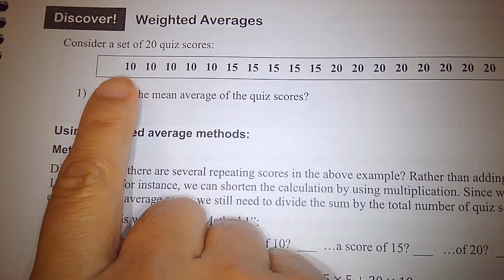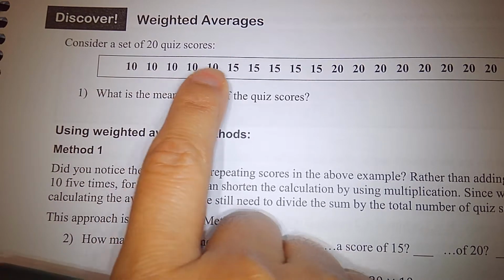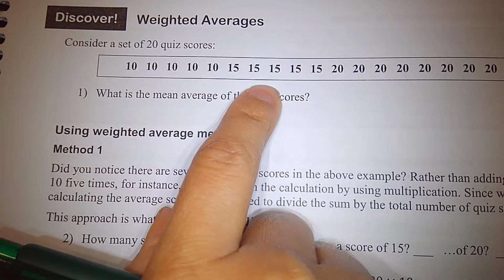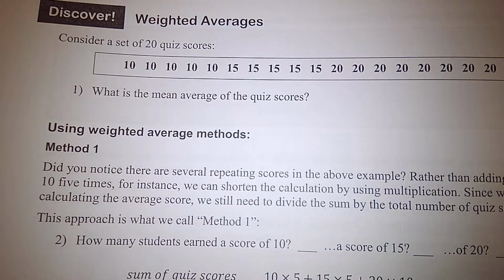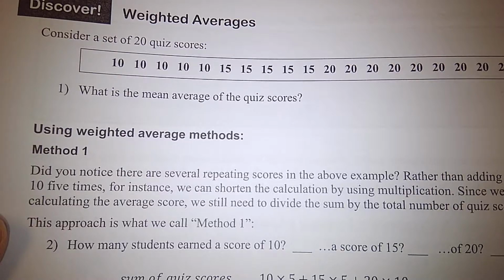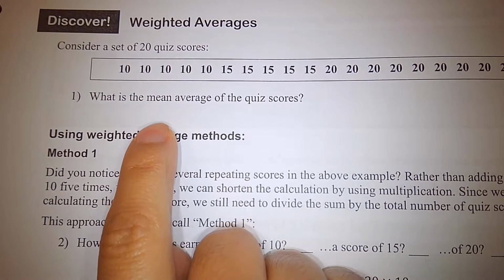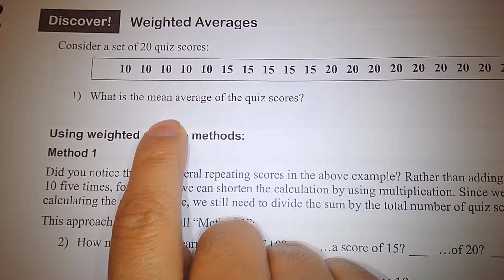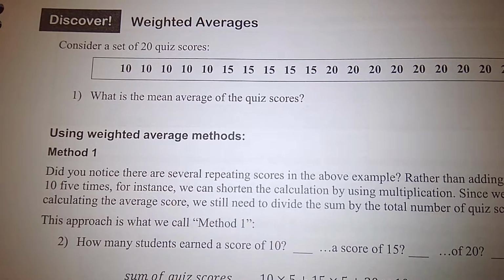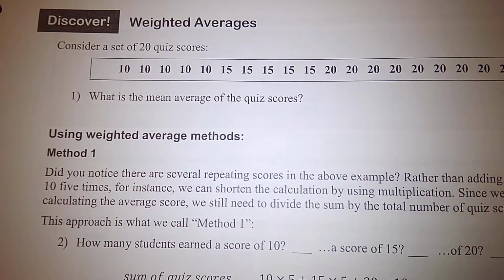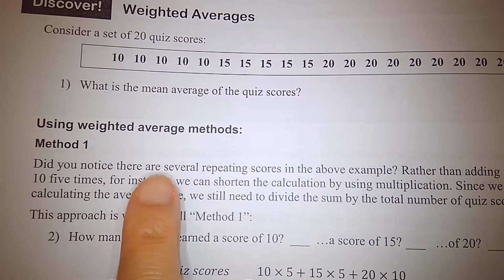However, have you noticed that some of the data values keep on repeating? So can we use a different method to still compute the mean, but with some shortcut? Any suggestions? In order to compute the mean, or average, what do we do, guys?